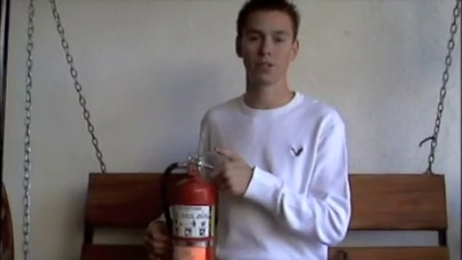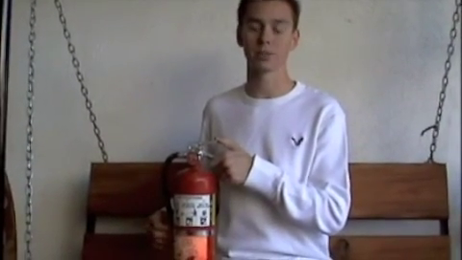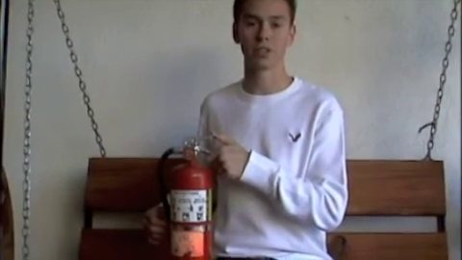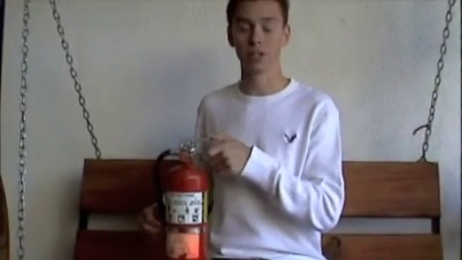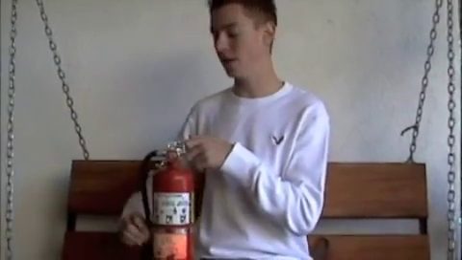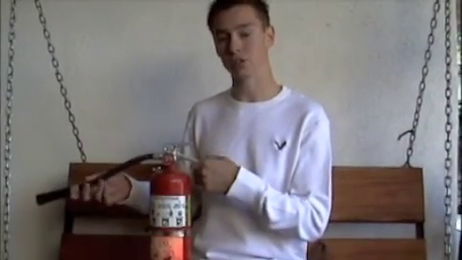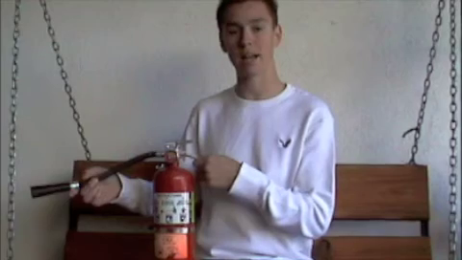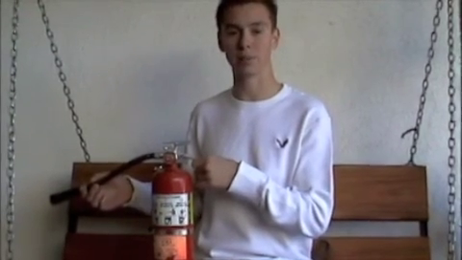Now I would like to explain to you how to properly use a portable fire extinguisher to extinguish a fire using the PASS acronym. First, P, pull the pin. Second is A, you aim the nozzle at the base of the fire. S, you squeeze the operation lever. And the second S, you sweep the nozzle side to side at the base of the fire until the fire has been extinguished.